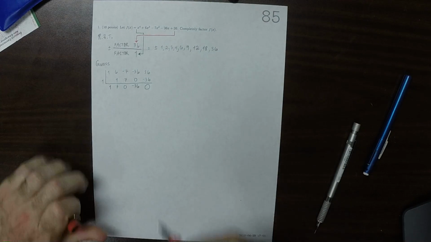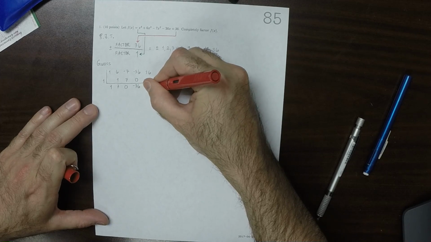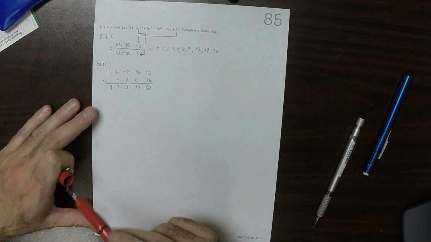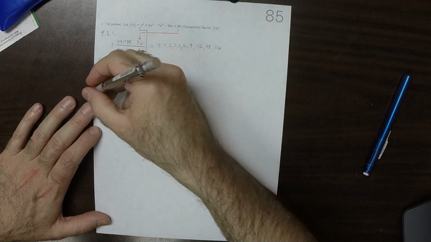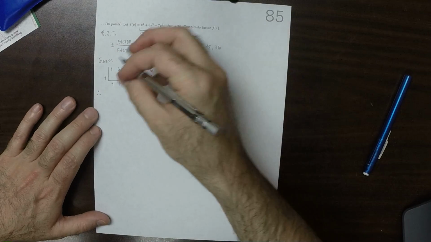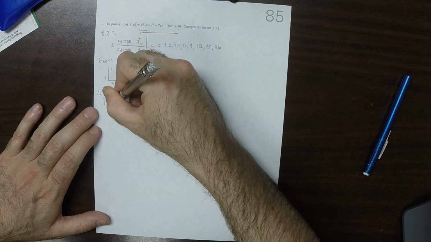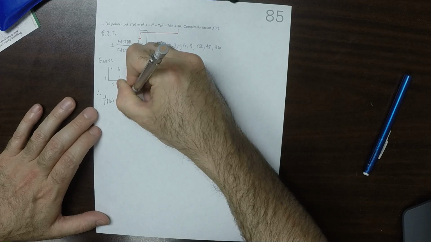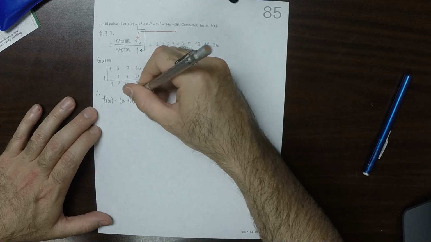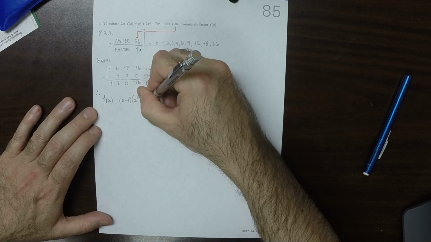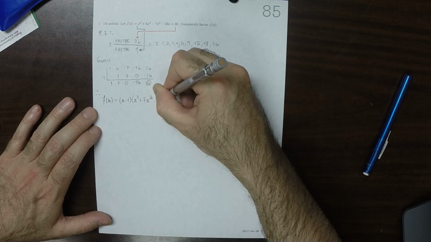So that's good. It was looking bad that it was a degree 4, a quartic. But then whoever wrote the question gave us some relief by making 1 one of the zeros. So f of x is x minus 1, and then multiplied by x cubed plus 7x squared, and then plus 0x minus 36.